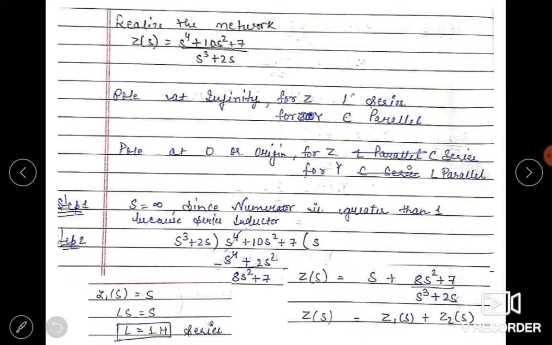नाउ नेक्स्ट क्वेश्चन इज दैट realize the network. This is some different type of question you must understand and find out the solution. I have written this pole and zero, what does this mean.